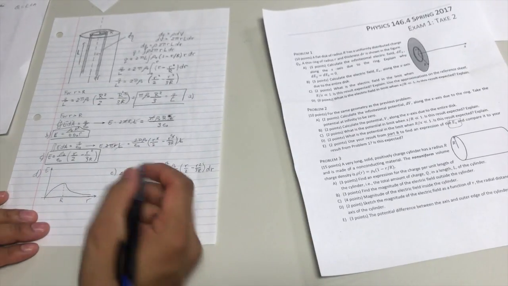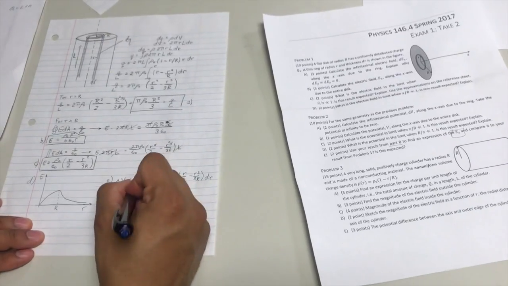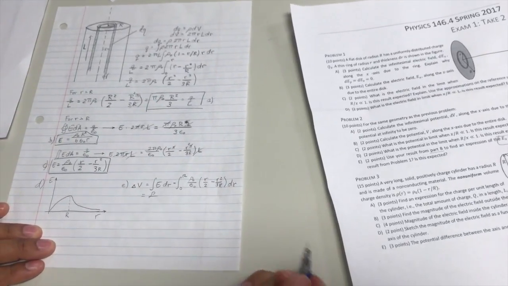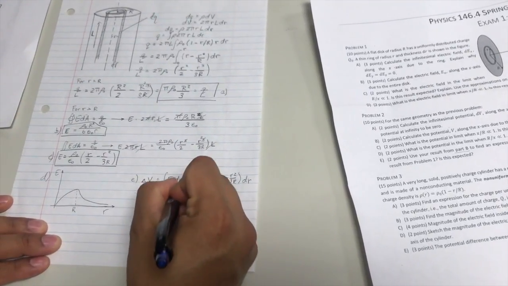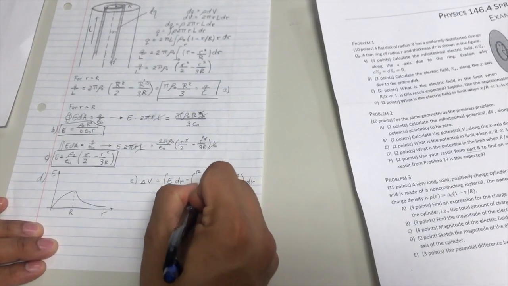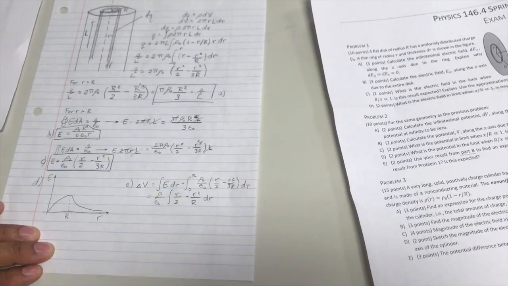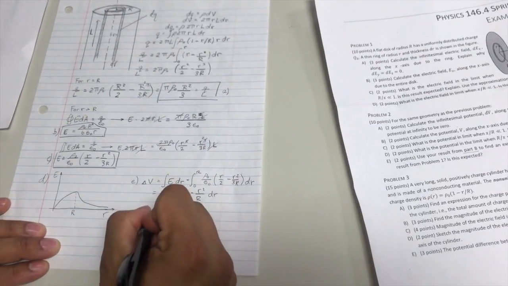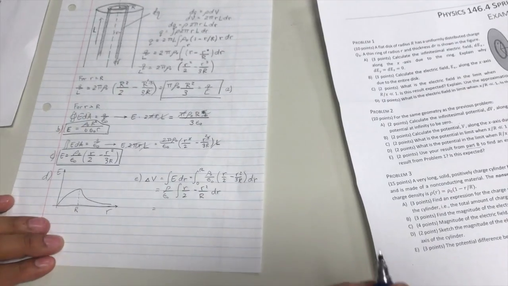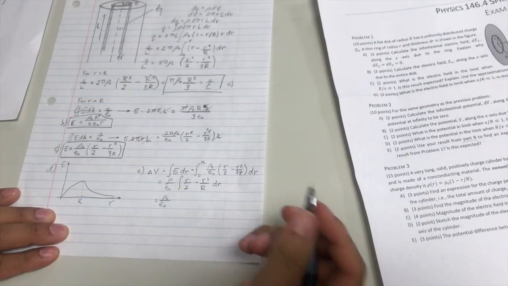So removing, or moving actually, the constants over outside of the integral sign, we should get this. And this becomes actually a very easy equation to integrate. What we get is rho naught divided by epsilon naught.